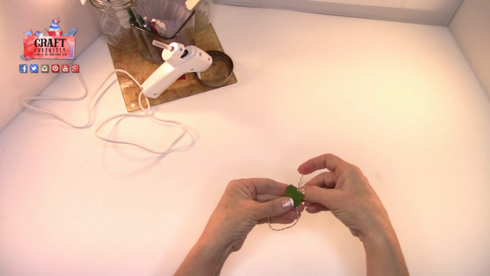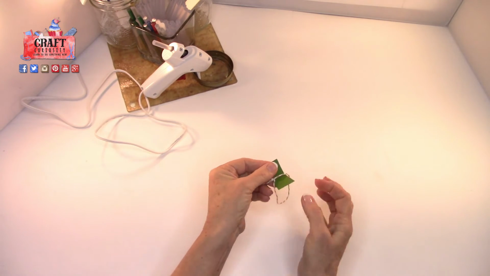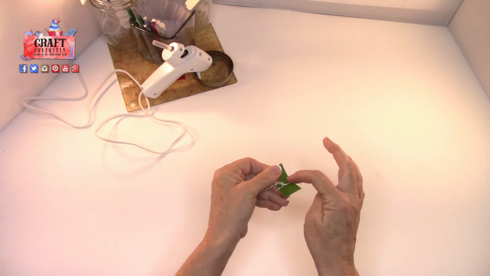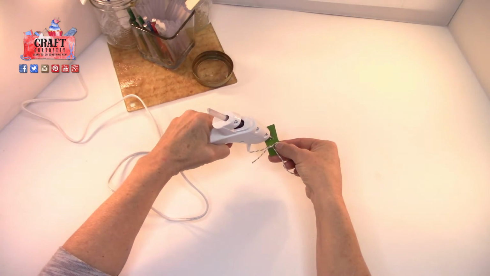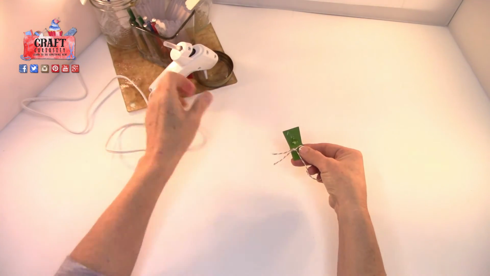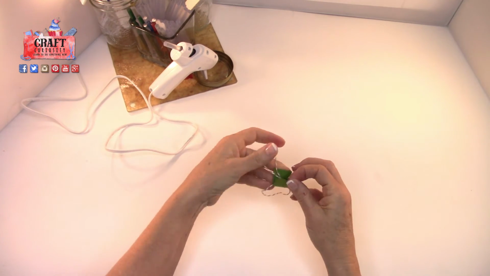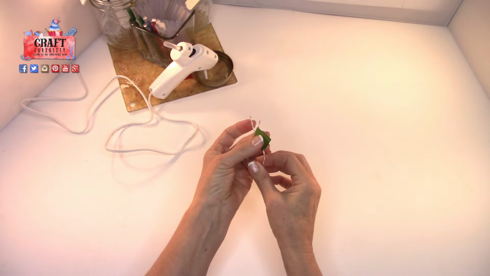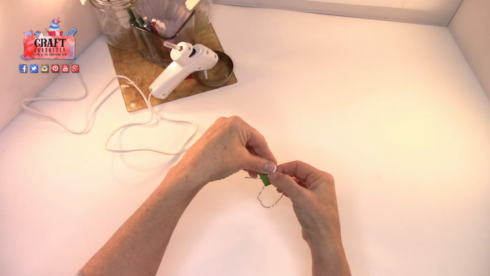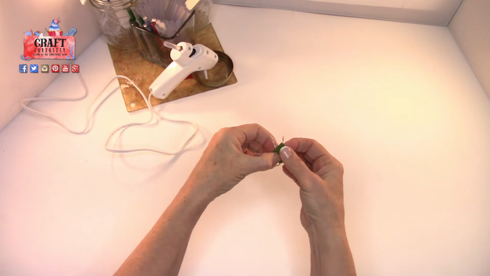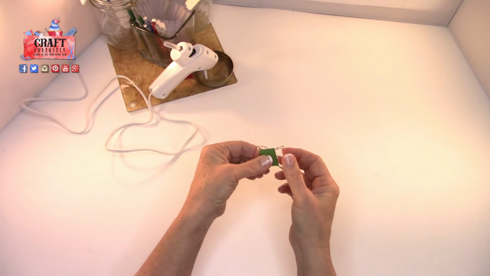Okay, so take your paper and your knot and just put the knot or the circle in the paper, the knot on the inside. Add a little glue. It will come out of the sides, so don't go crazy. Bring it all together and just press that in. I try not to have it all oozing out of the sides, like I said. I want hopefully some of the string to absorb that.